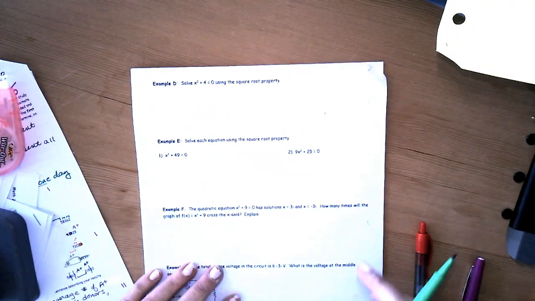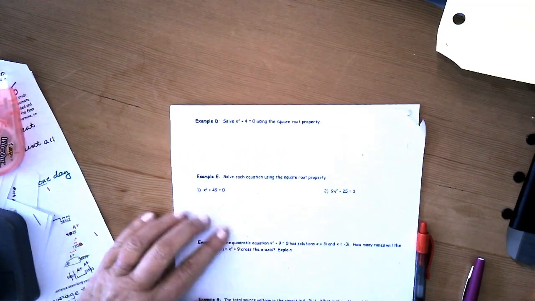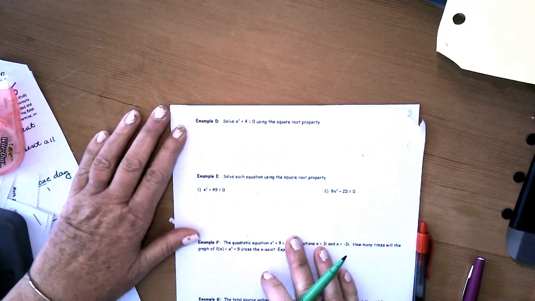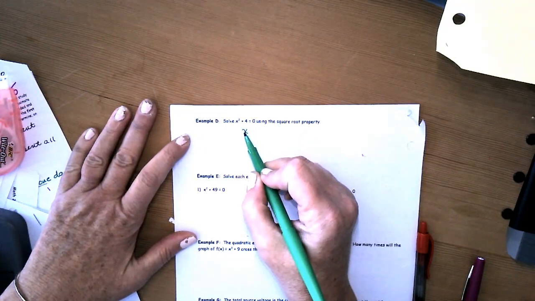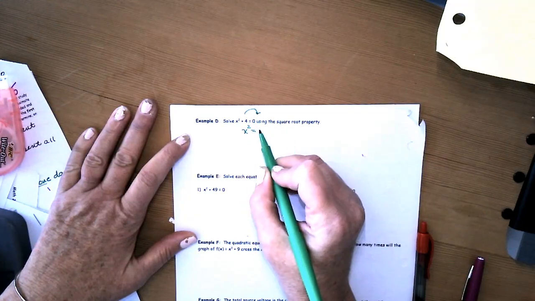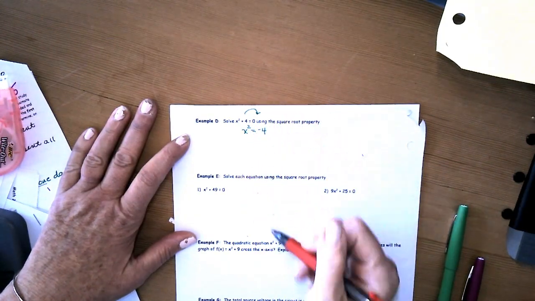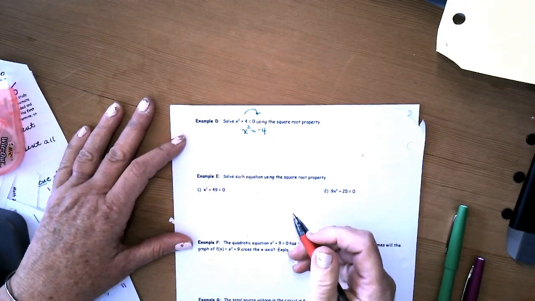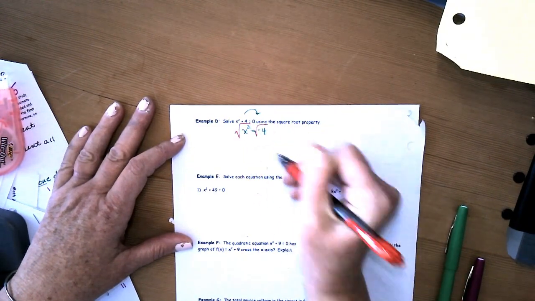Okay. All right. Ooh, now we're getting into some fun. Now we're going to solve using the square root property. So we did this last chapter, but now I bet they're going to be imaginary answers. So I have to kick that over the fence. Then, what's the inverse operation of x squared? Square root of x.